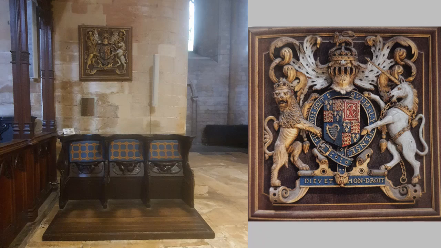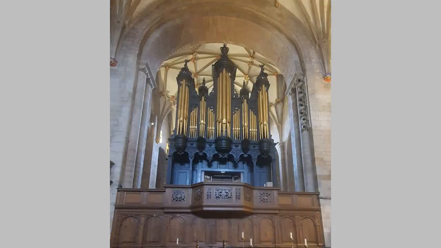If we then move to the organ, this magnificent instrument was originally built in 1631 by Richard Dallon, a grandfather of the famous organ builder Renatus Harris, for Magdalen College, Oxford, where the diarist John Evelyn apparently heard it played.